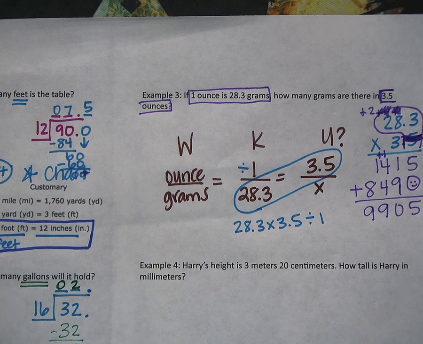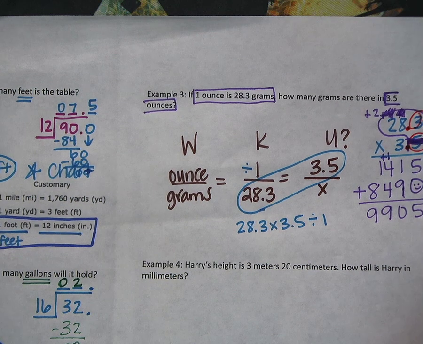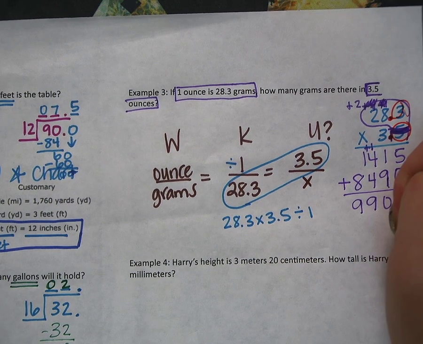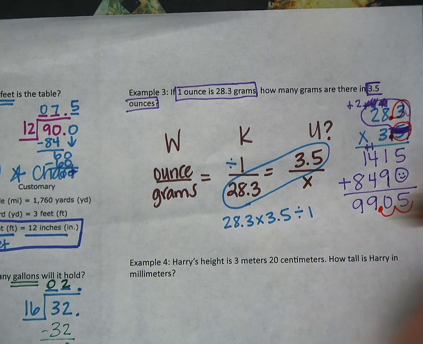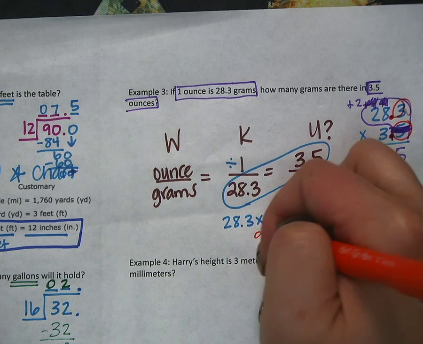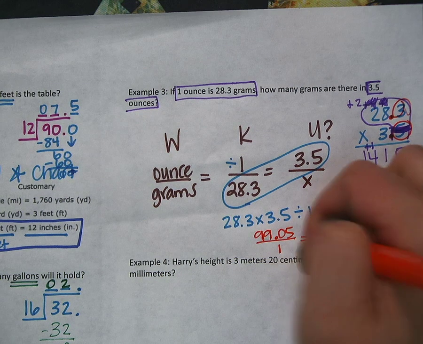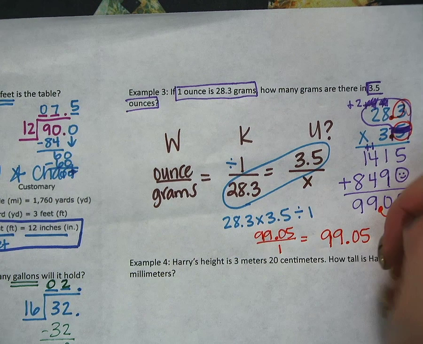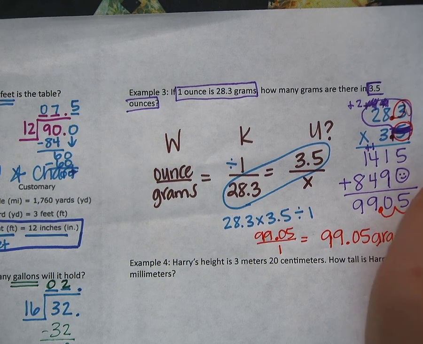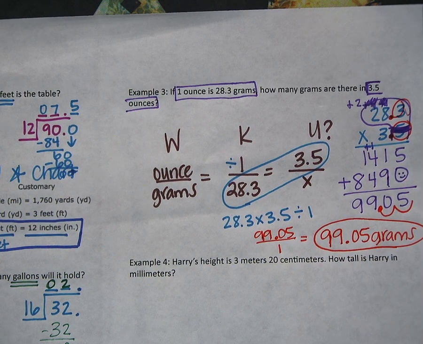We go back to our original problem and look for decimal points, which I have 2 with 2 numbers behind them. So I scoot over 1 and 2. And then when we divide by 1, that's still just going to be that same number. So we have 99.05 divided by 1 is just 99.05, and the answer was grams. Okay, and that is how we convert ounces to grams.